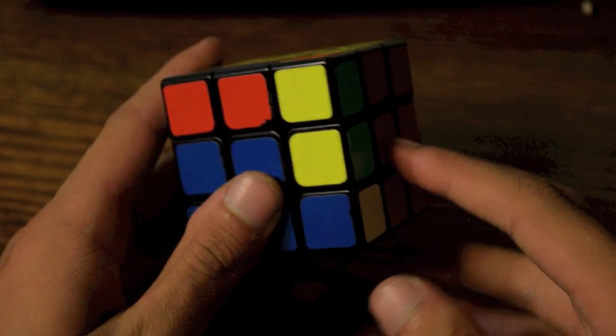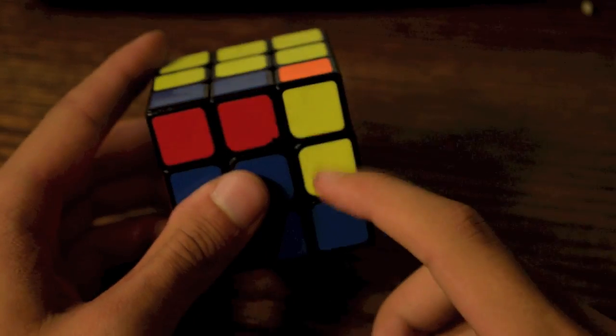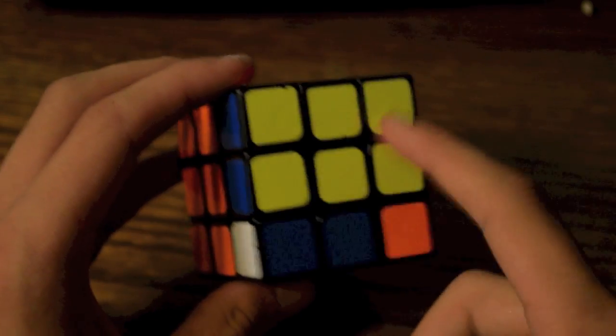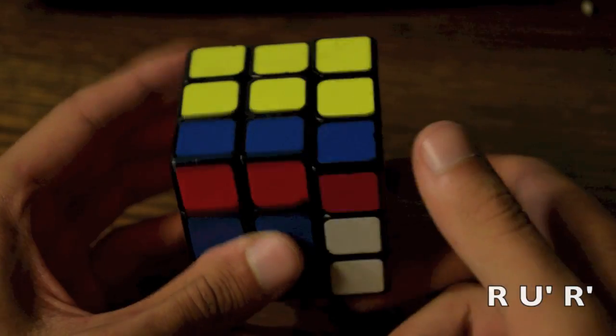The next case is the easiest of them all. I recognize basically this little yellow block here and all of the yellow up top right here. And all it is R, U prime, R prime.